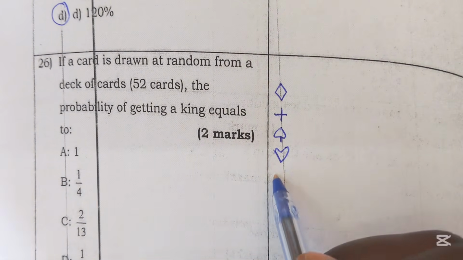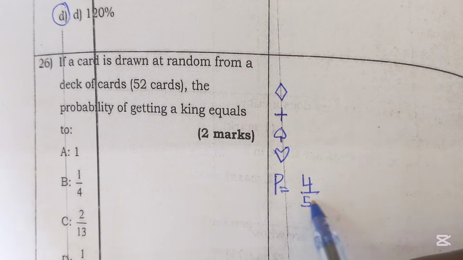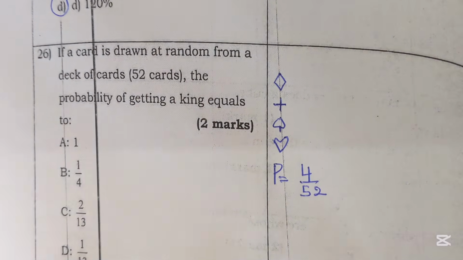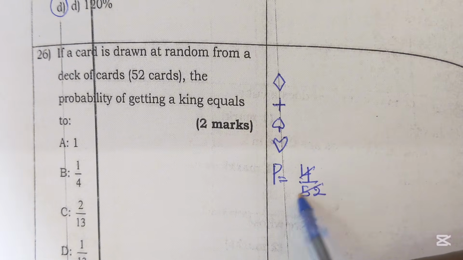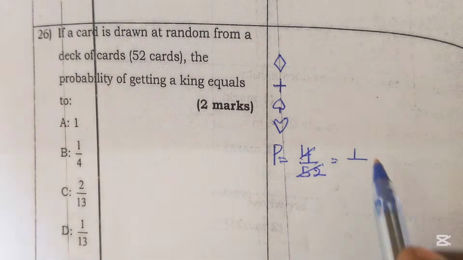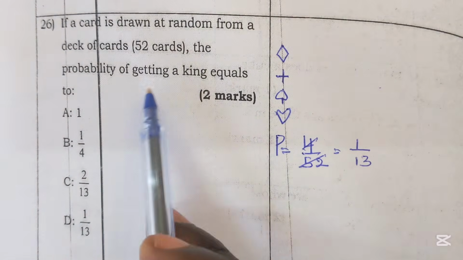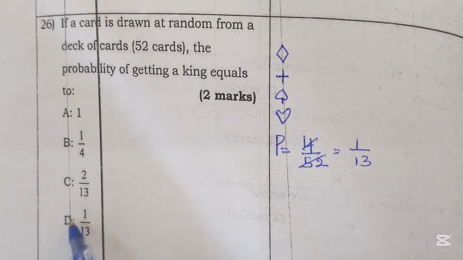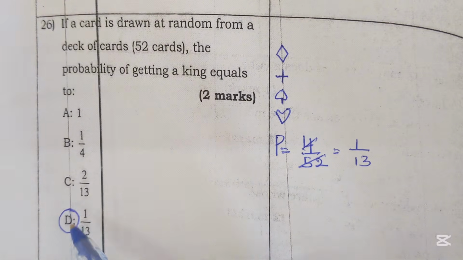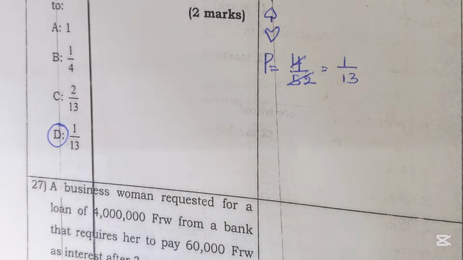In a deck, the probability of getting a king will be 4/52. Then by simplifying by 4, we get 1 over 13. Whereas here, the probability of getting a king will be equal to 1/13, which is denoted by letter D.